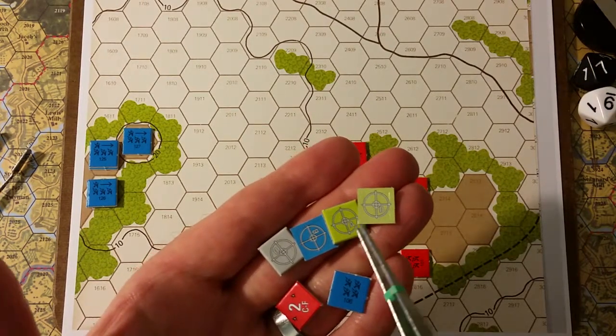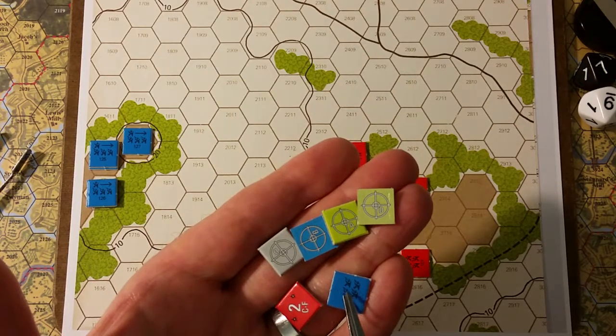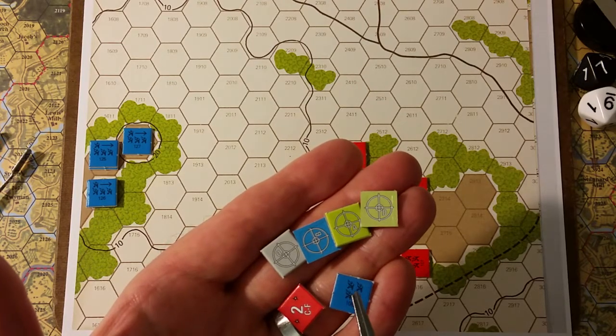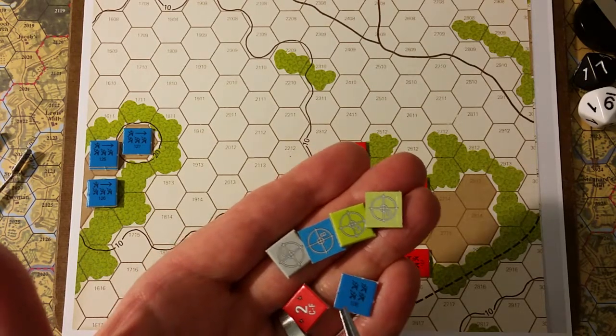Okay, so now we go to marking. After a unit acts, it will always be marked, again, +1, +2, +3, +4 PM or period marker, relative to the current period.